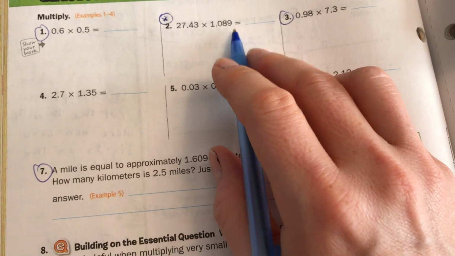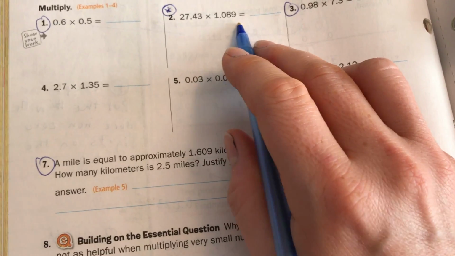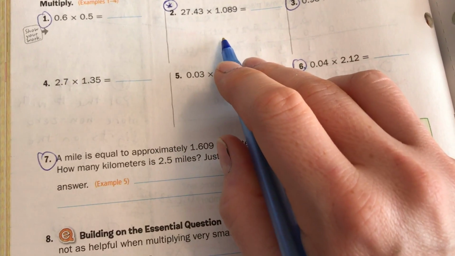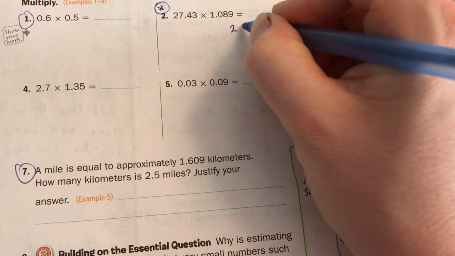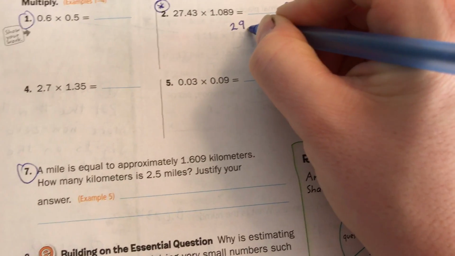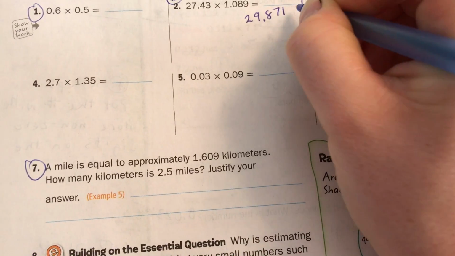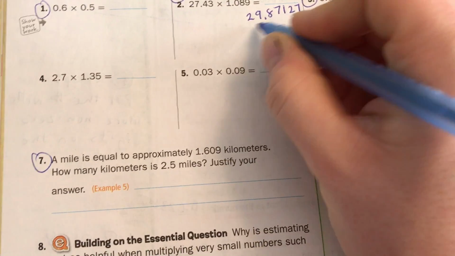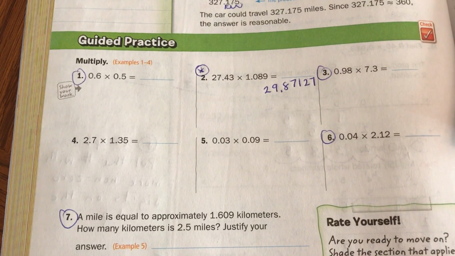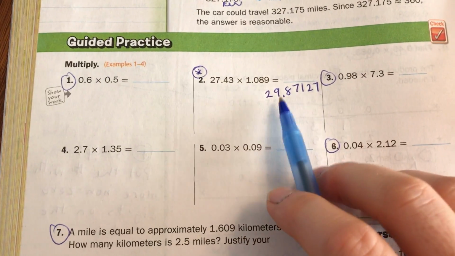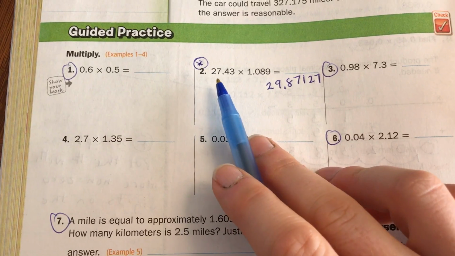So here's the deal. I'm going to tell you the answer to this one. And if you want to do this one for fun to see if you can get it, that would be sweet. So the answer is 29.87127. Do you see that madness right there? Wow. Sorry. Well, wow. Now you see it. So if you want to do that one for fun, go ahead and do it.